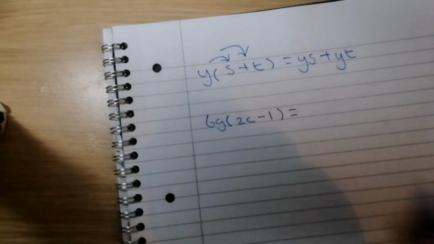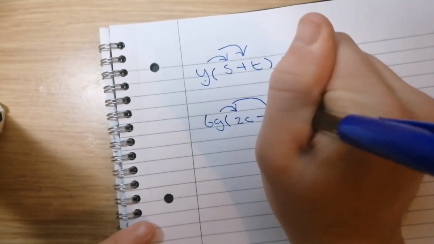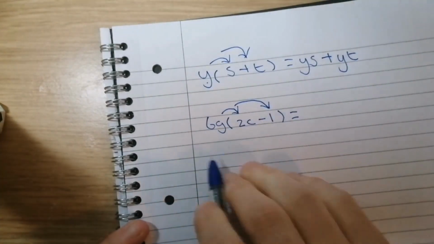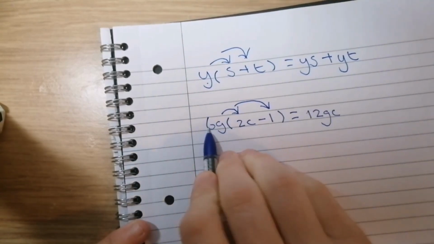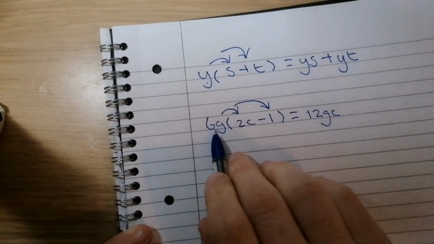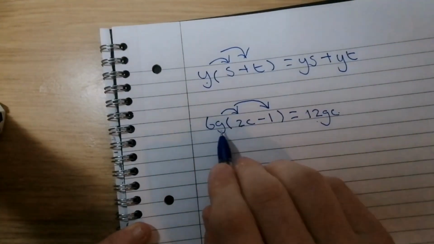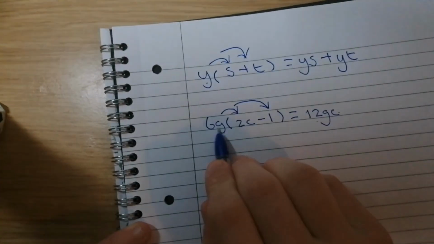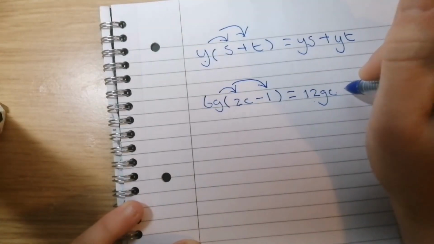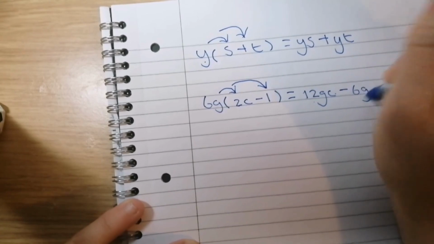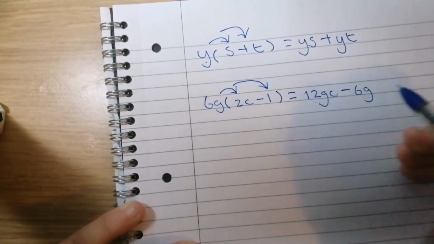Okay, now it is 6g times 2c. So you do the arrows again. This just helps you remember what you times by what. So 6g times 2c would be 12gc, because 6 times 2 is 12. And then you do g times c, which is just gc, so 12gc. Now you do 6g times minus 1, which would be minus 6g, because positive 6g times minus 1 is minus 6g.